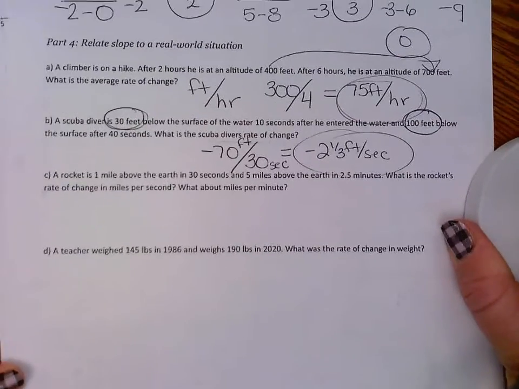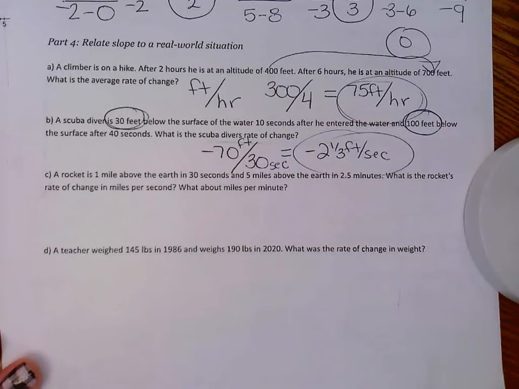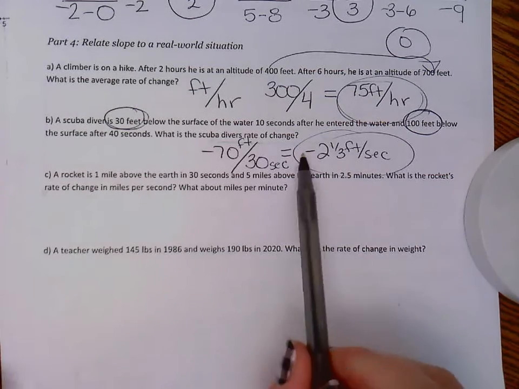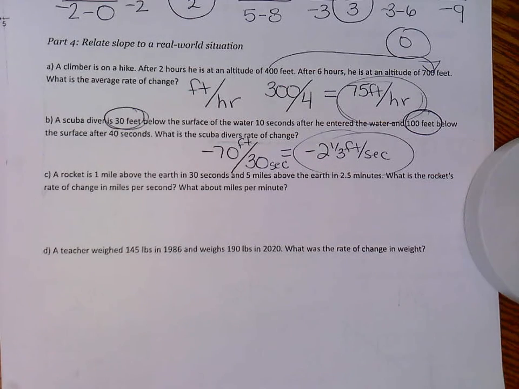If it's just saying how many feet he's going down per second, it wouldn't be negative. Yeah, if you want to say that that's positive, that makes sense to me. How many feet per second he's going down? I was thinking of direction, but yeah, that's fine.